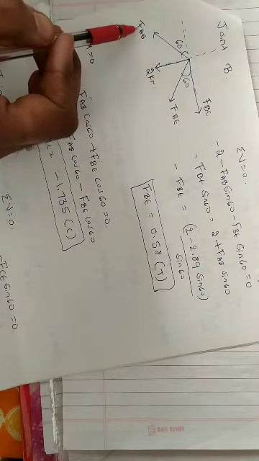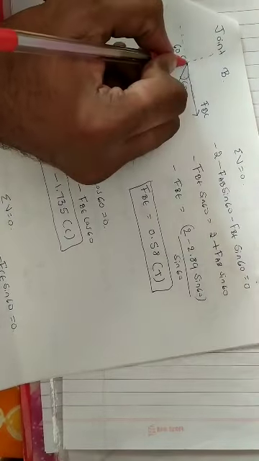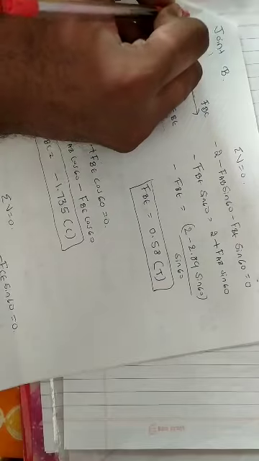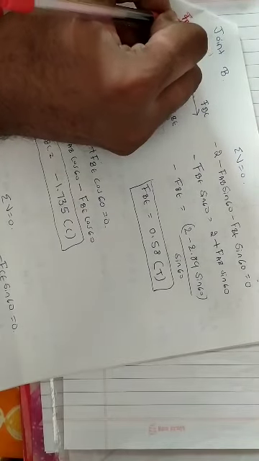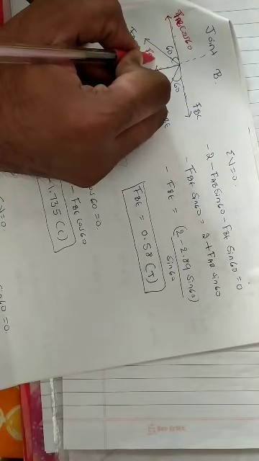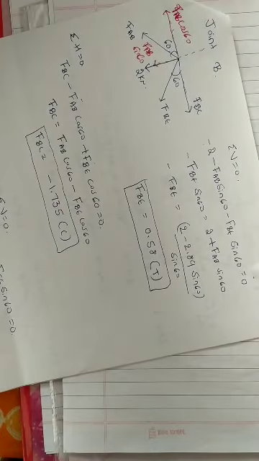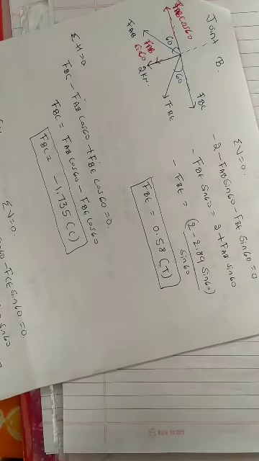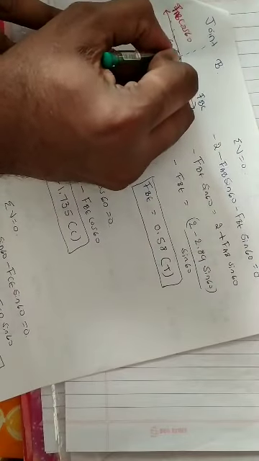Now this is FAB, right, acting in third quadrant. That means this is FAB cos 60, right, and here you will get FAB sine 60, right? Now FBE is acting in fourth quadrant. That means this is the horizontal component.